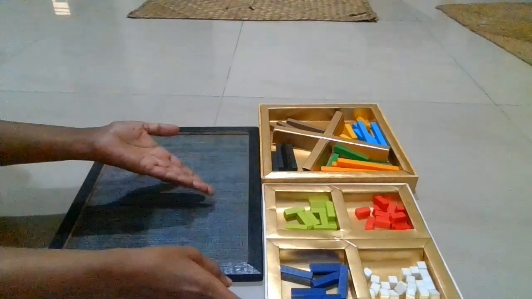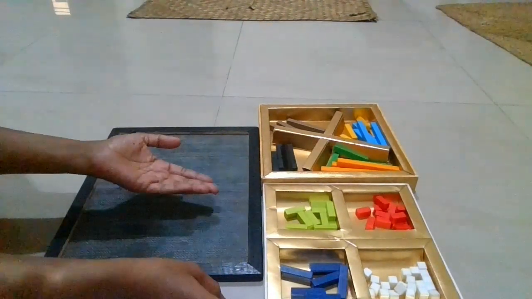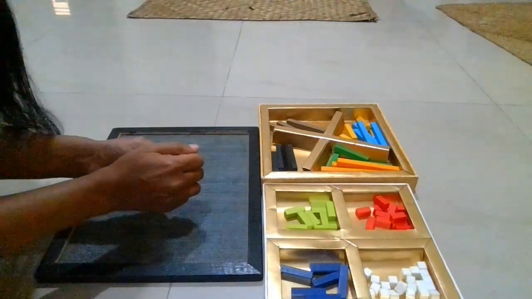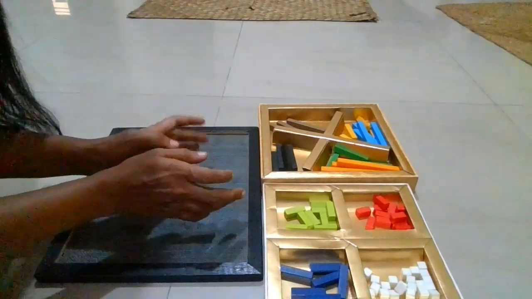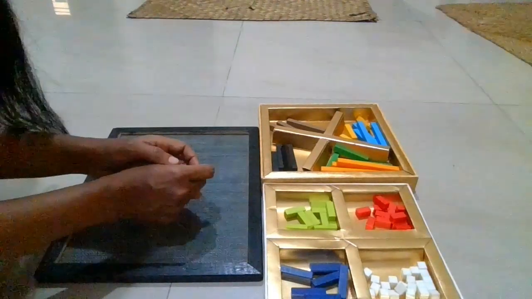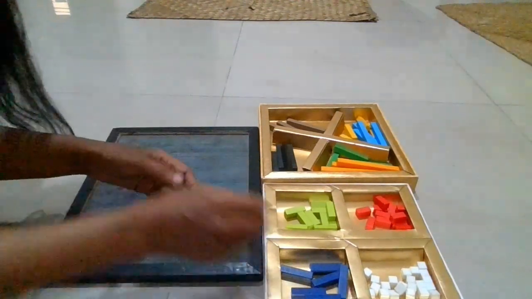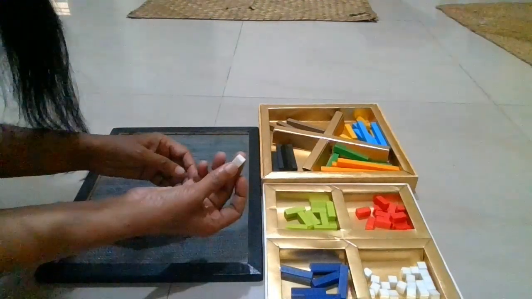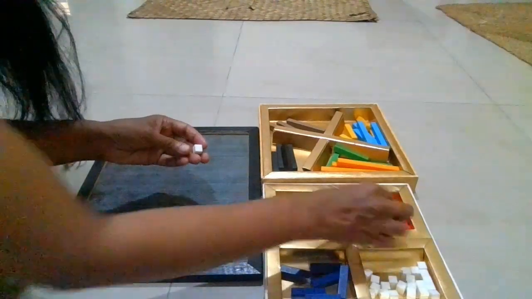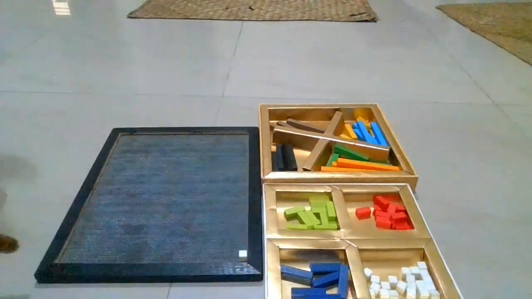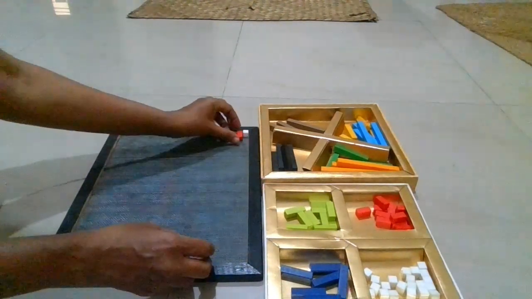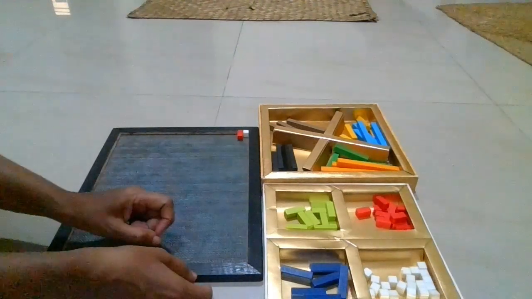Let's see what materials we have today and how we can use that for ratio. Now, we have something called Cuisenaire rods. We have rods of all different sizes. They are color coded, but we could distinguish them using size as well, the length as well. So the unit one is a cube. The smallest one is like a cube, and two cubes make two. So I'll just line it up here. Two cubes make the second rod, which is of two.